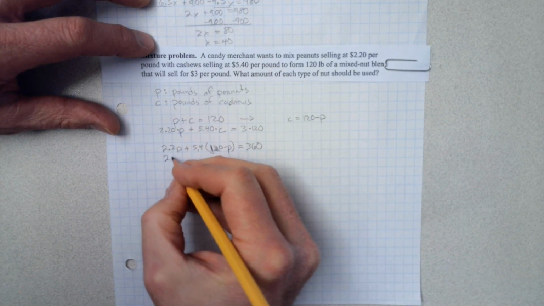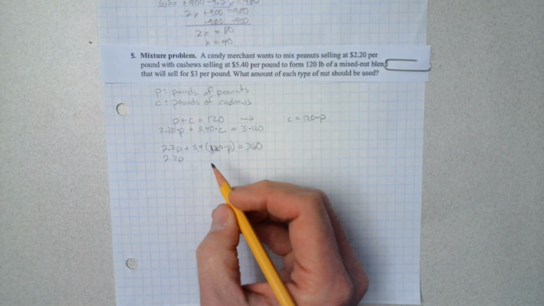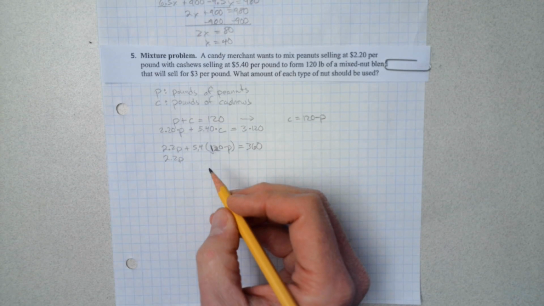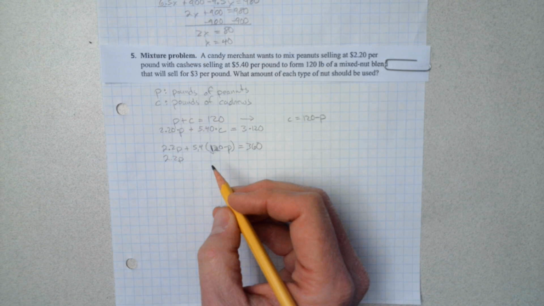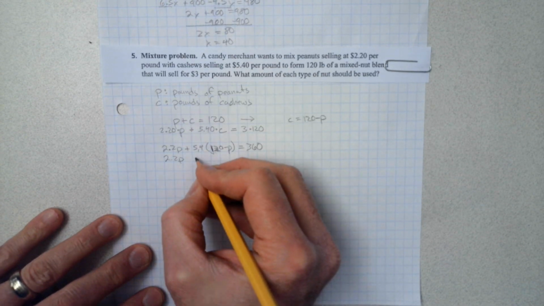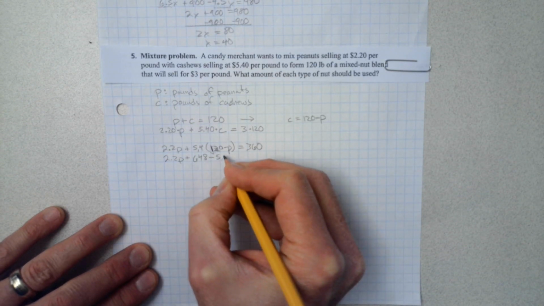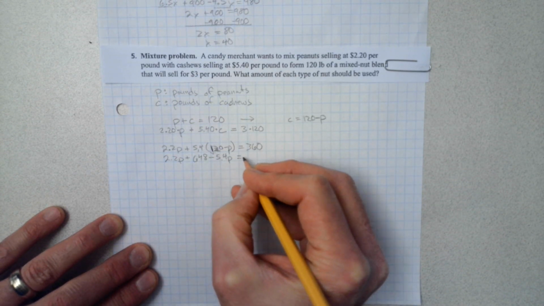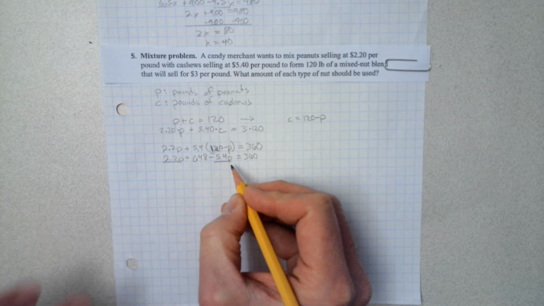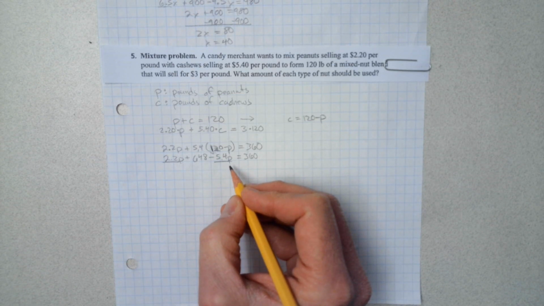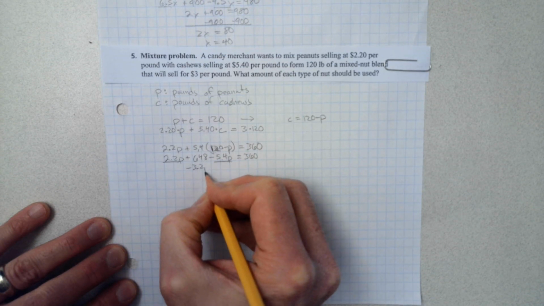So that's 2.2p. I'm going to distribute my 5.4 through. 5.4 times 120. I'll, just so that I don't goof that up, do that on the calculator. That's 648 minus 5.4p is equal to 360. If I combine these, 2.2 minus 5.4 is negative 3.2p.